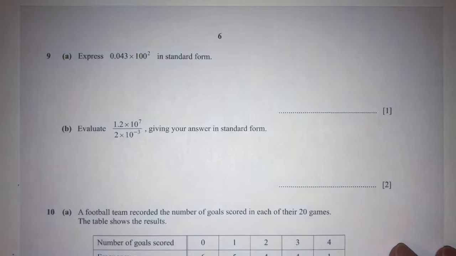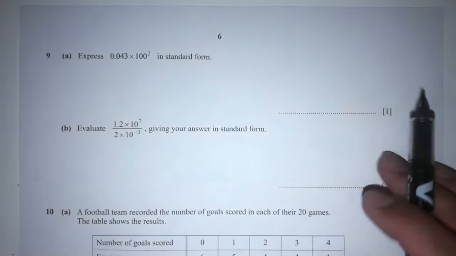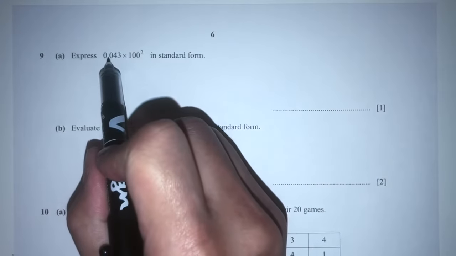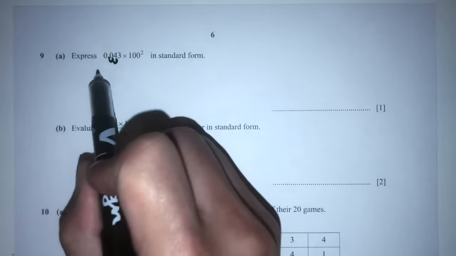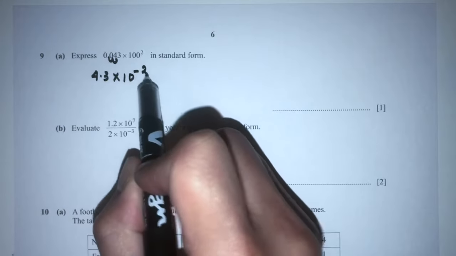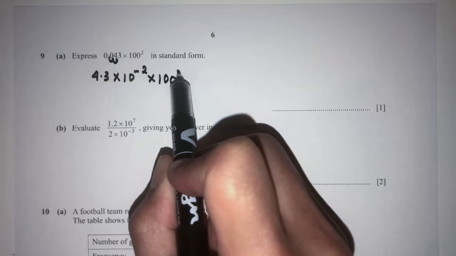Okay, so question number 9, we have to express this in standard form. So let's see, how can we do this? So here we have to move 1, 2. That becomes 4.3 times 10 power minus 2 times 100 squared.